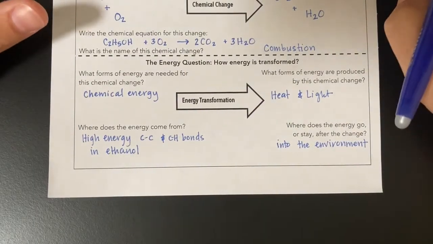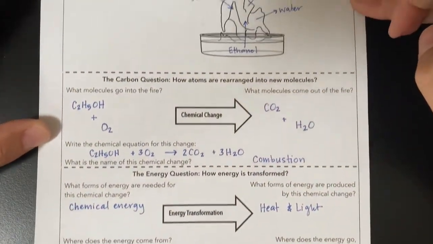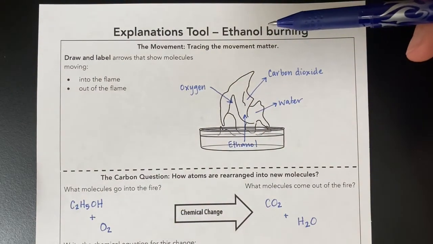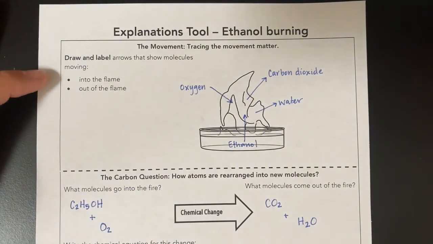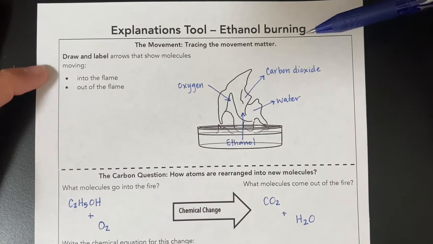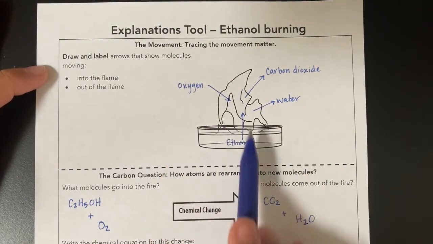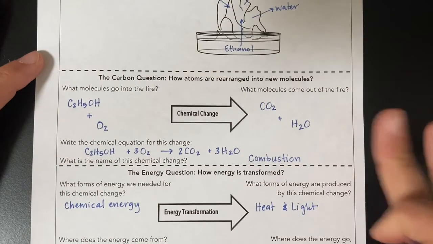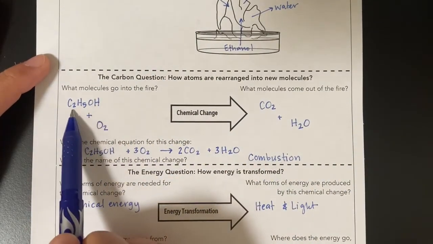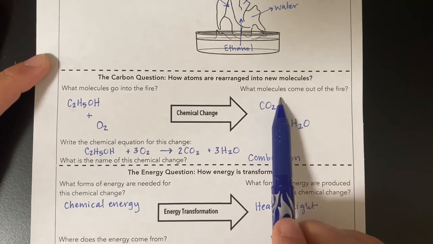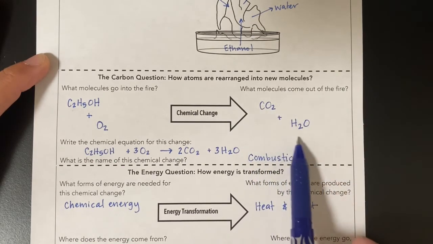All right, so what you're going to do now is you're going to take everything that we put onto this page and you're going to put it into a paragraph. And that paragraph needs to explain what happens when ethanol burns. So everything that we have written down should go into our paragraph. For example, we could start our paragraph by saying, when ethanol burns, oxygen and ethanol move into the flame, and carbon dioxide and water move out of the flame. We could then say the atoms in ethanol and in oxygen are rearranged into molecules of CO2 and H2O.